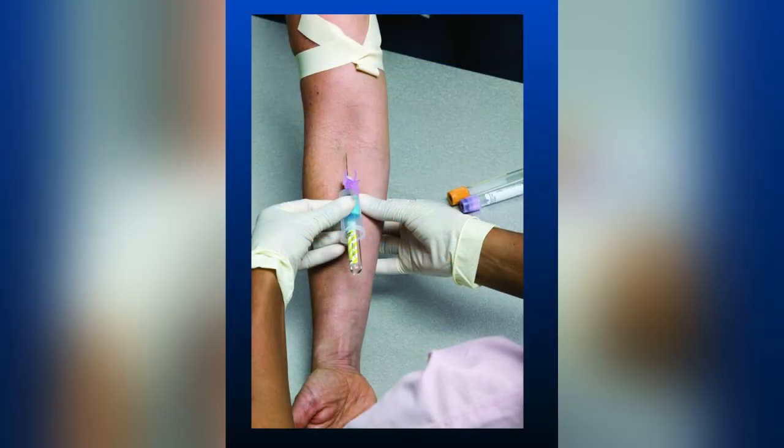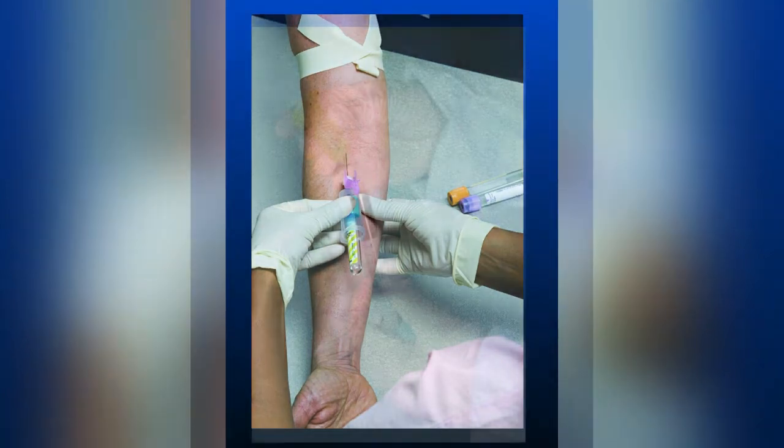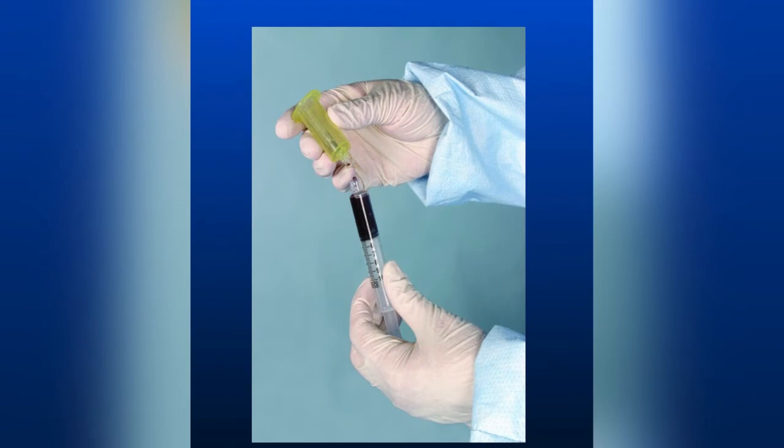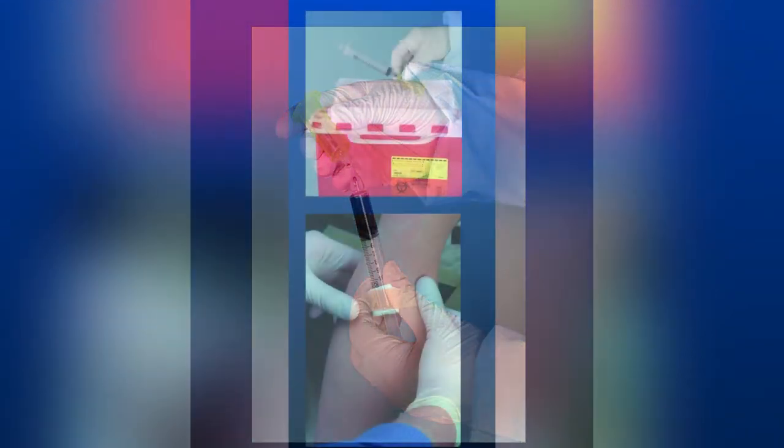Ask patient to remake a fist, anchor vein, and insert needles. Establish blood flow, release tourniquet, ask patient to open fist. Fill, remove, and mix tube in order of draw.